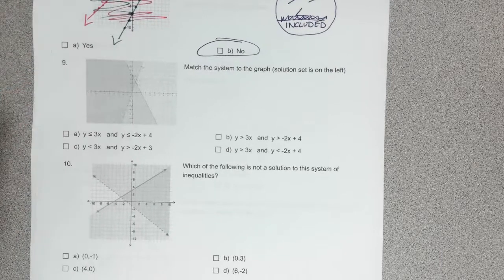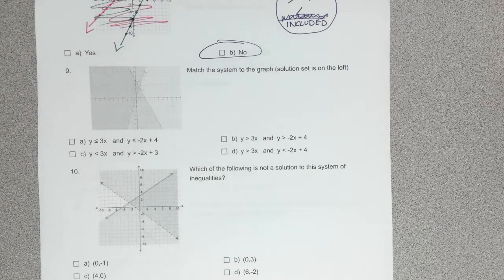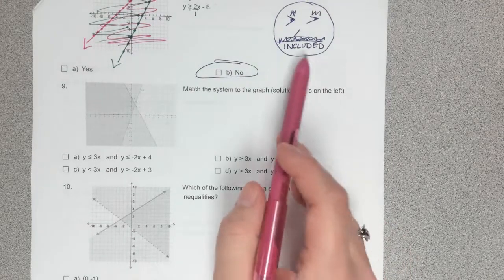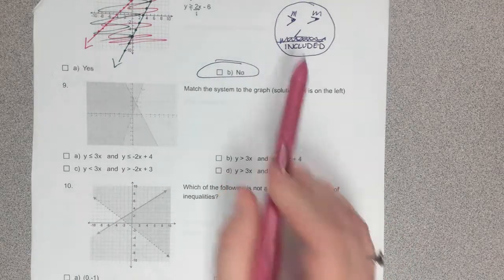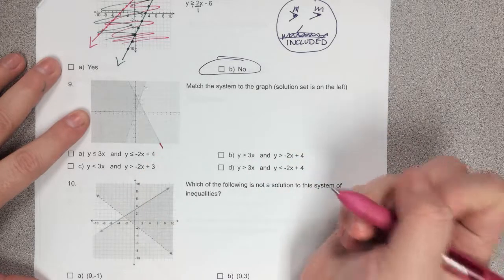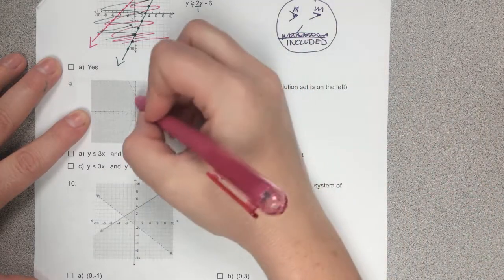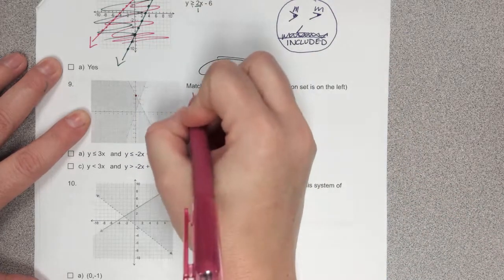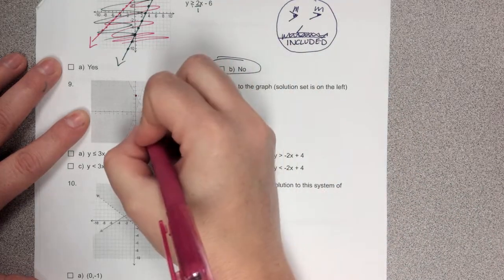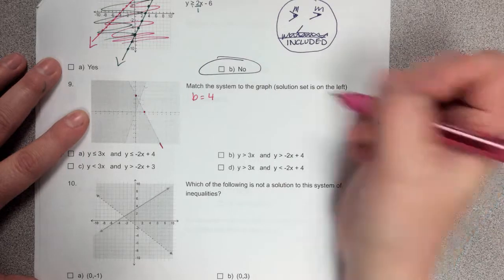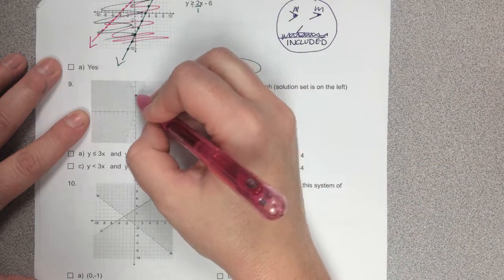Okay, number 9. This is where it gets a little tricky, but we're going to write the inequalities for each one, and we're going to, again, refer back to Mr. Slim to help us out. So I'm going to look at this line first. It is a dashed line. And I'm going to start with my y-intercept, which is 4. And then my slope, if I look right here, it is up 4 over 2.